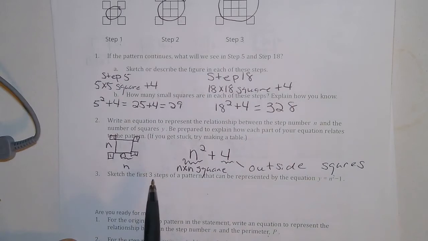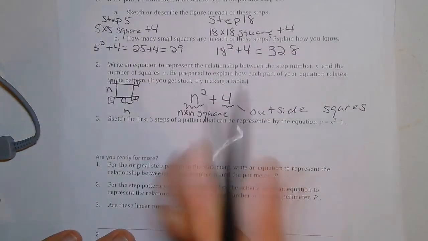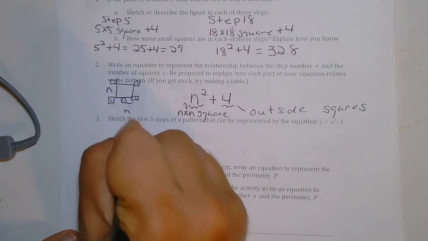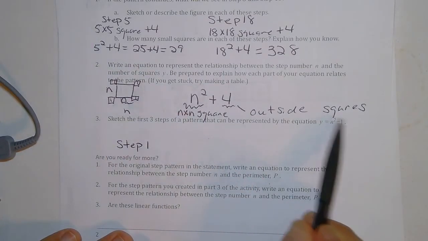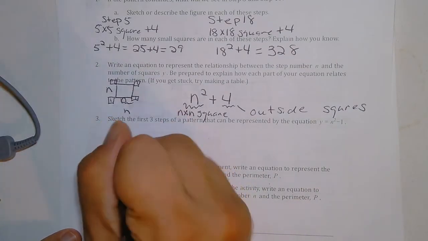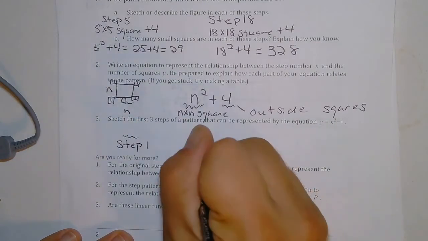So now, if we had to represent the first 3 patterns with n squared minus 1. So if we did step 1, step 1 would give us 1 squared minus 1. So it would be empty. There would be nothing in step 1.